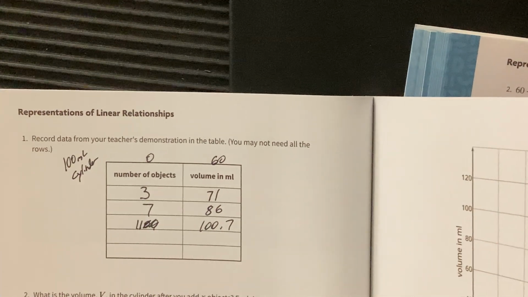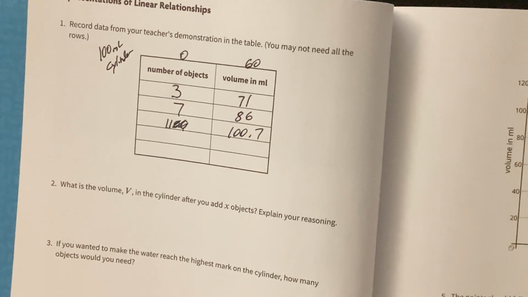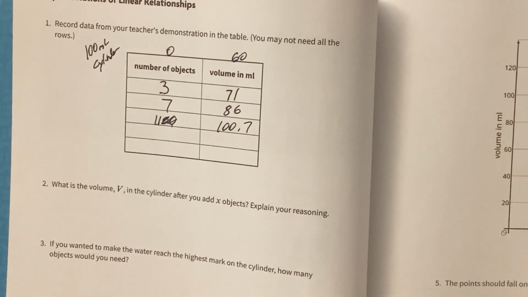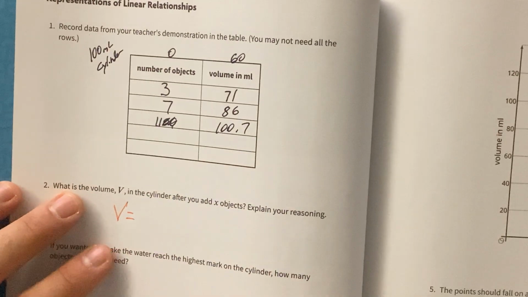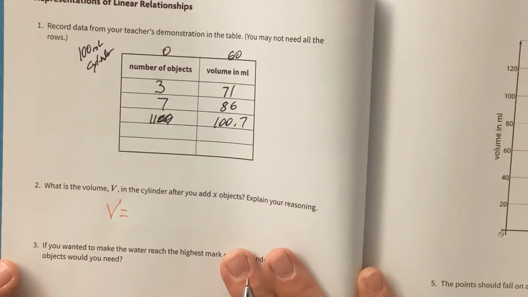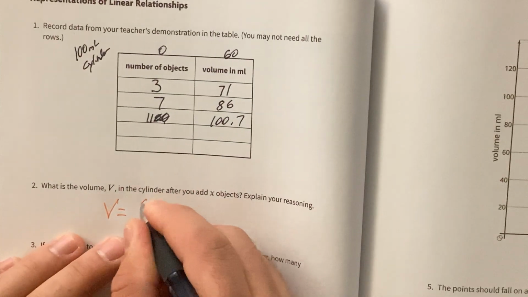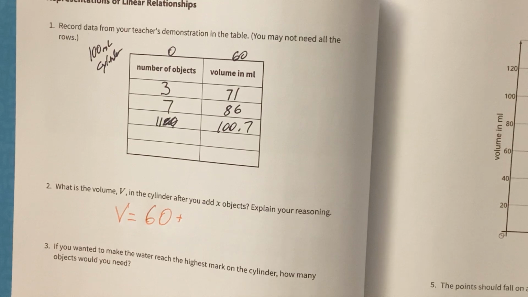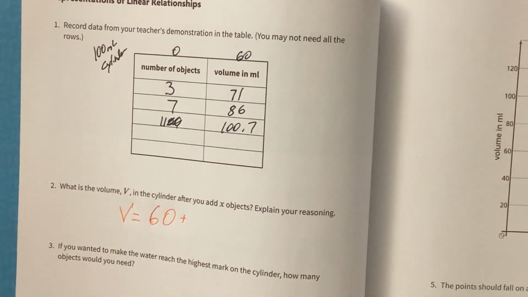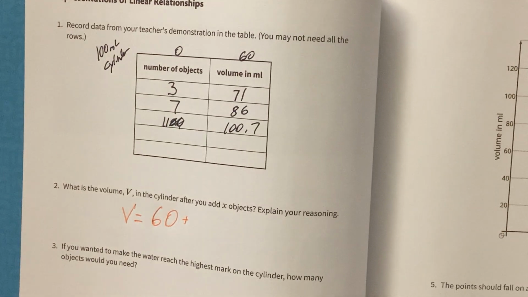Okay, so let's answer questions then. Number 2. What is the volume after you add X objects? So the question is, how much is the water going up? In this case, I'm starting at 60. Started with 60 milliliters, and I got to figure out how much it went up. Just like those cups that we just talked about stacking, how much did the water go up?